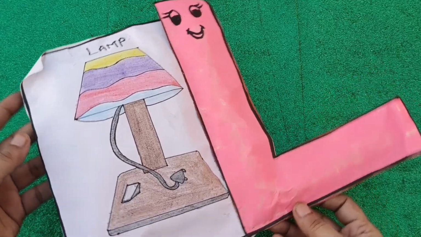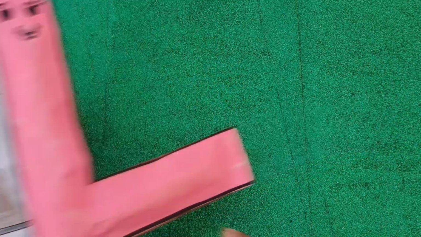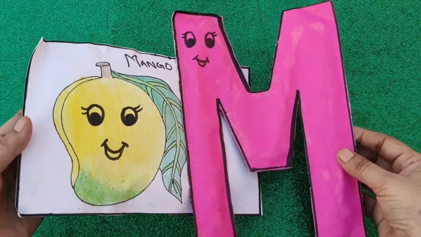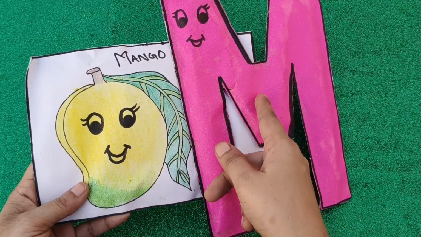Next letter is L. L is for lamp. Lamp means lamp. This letter is M. M is for mango. Mango means aam.